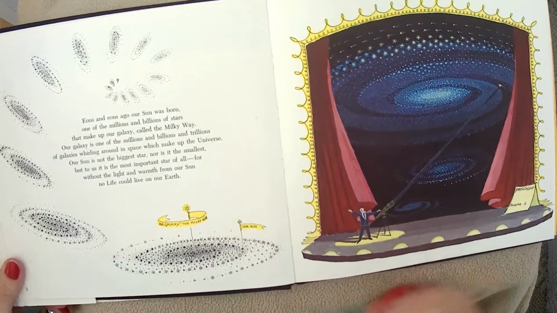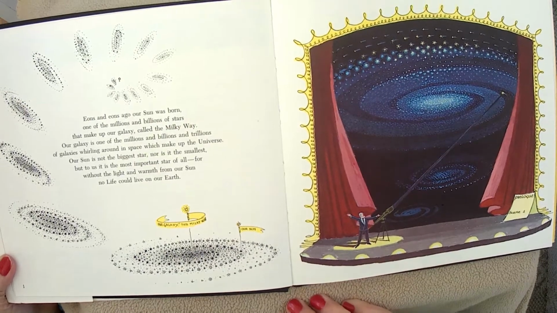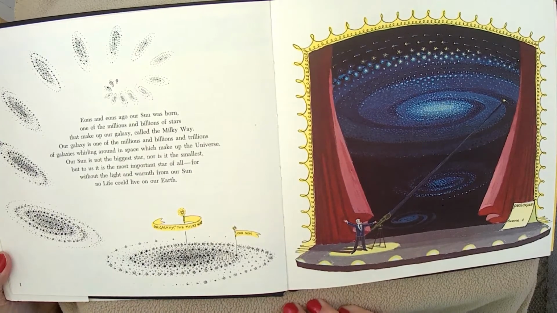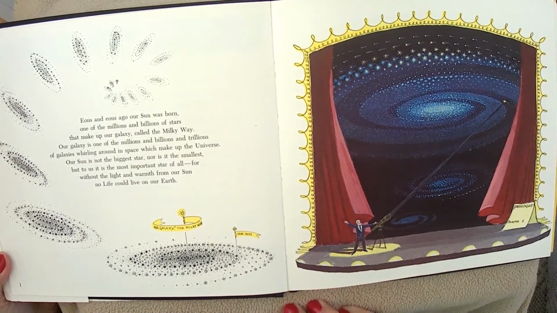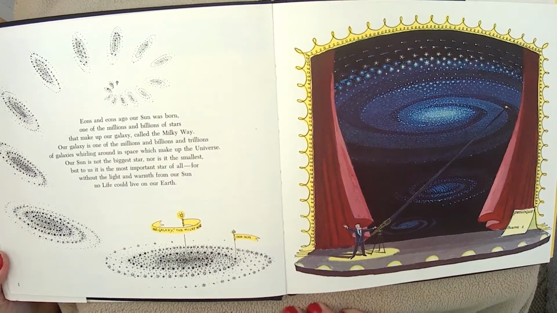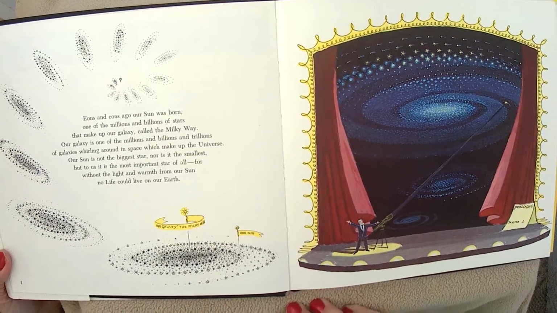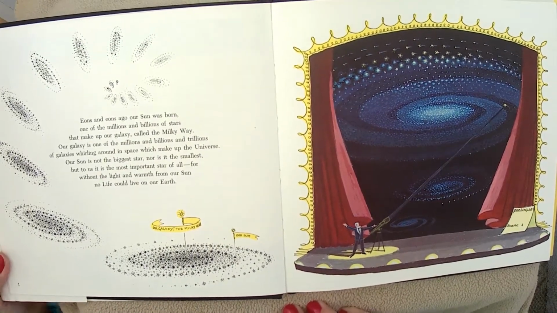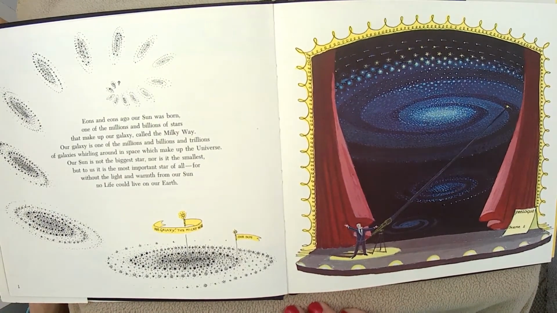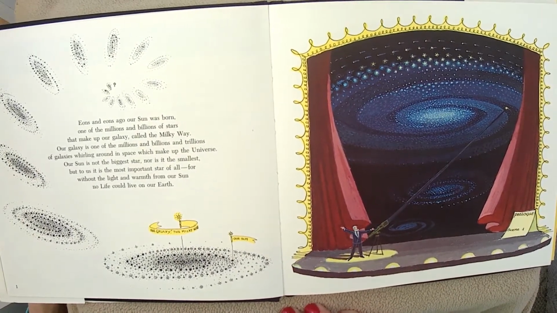And now we'll begin. Eons and eons ago, our sun was born, one of the millions and billions of stars that make up our galaxy called the Milky Way. Our galaxy is one of the millions and billions and trillions of galaxies whirling around in space, which make up the universe. Our sun is not the biggest star, nor is it the smallest, but to us it is the most important star of all. For without the light and warmth from our sun, no life could live on our Earth.